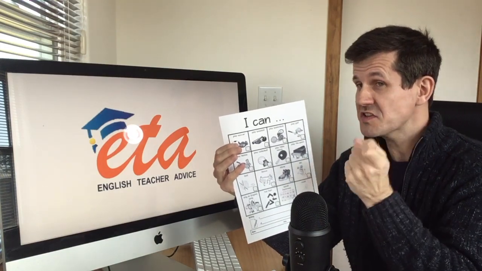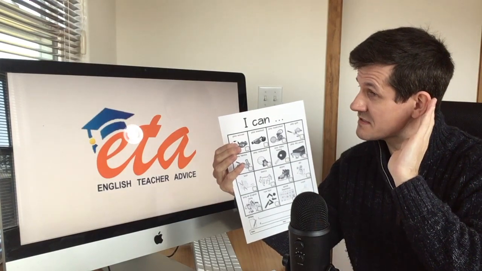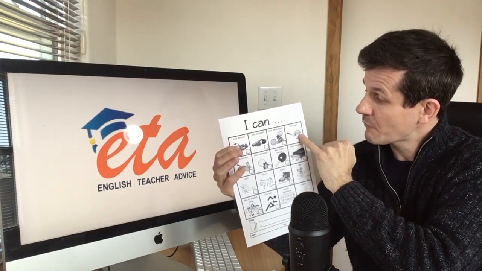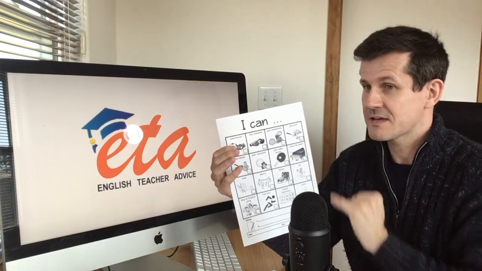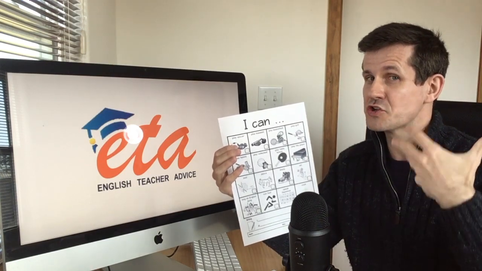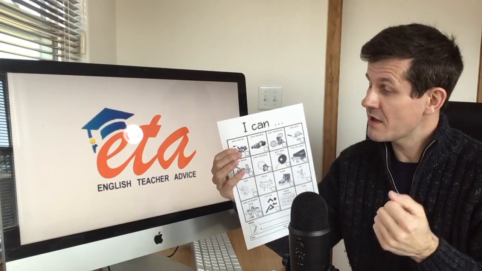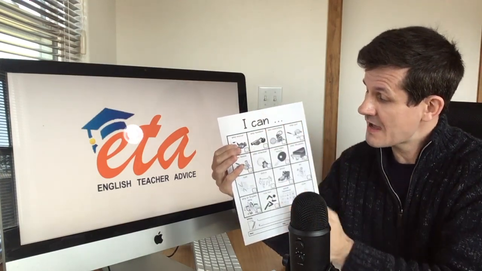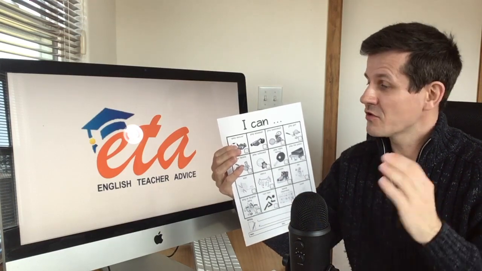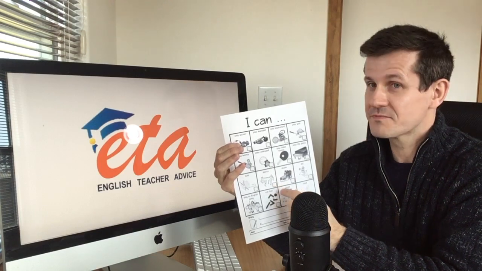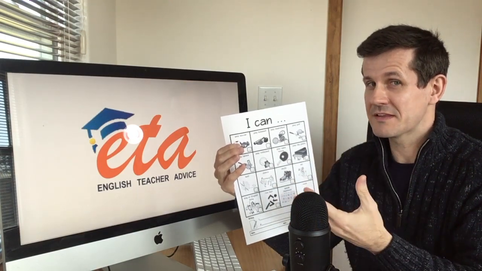The person who lost the Janken is going to listen to that sentence, I can play golf, look for the play golf picture and put a cross here. The students are then going to repeat. They're going to play rock, scissors, paper. The winner will make a sentence, I can dance. The loser will listen, they'll find the dance and they'll put a cross. And they'll just continue playing this game.